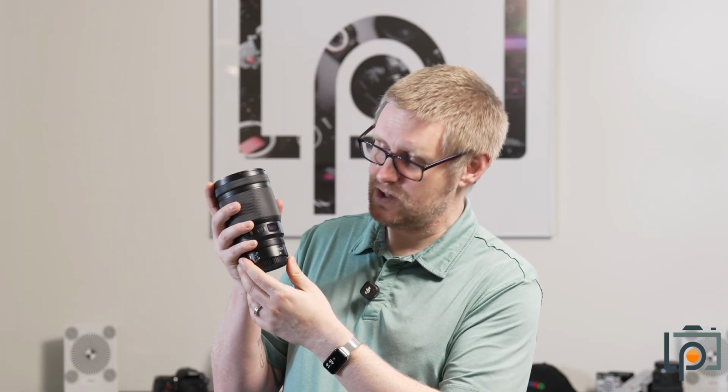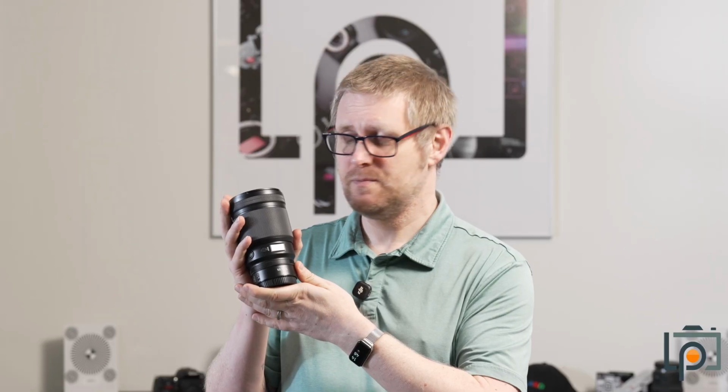All of that combines the S line with their top of the line glass and engineering, the 1.2 aperture, into a lens that creates stunning images, whether you're using it for photos or videos. You are not going to be disappointed on this lens. Nikon have really done themselves proud with this one.